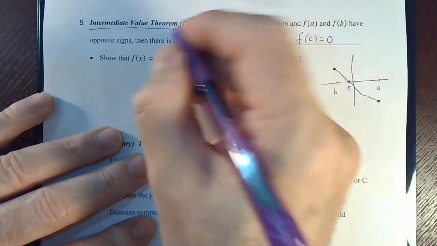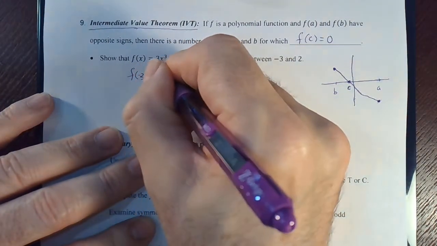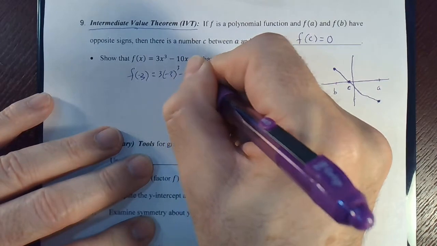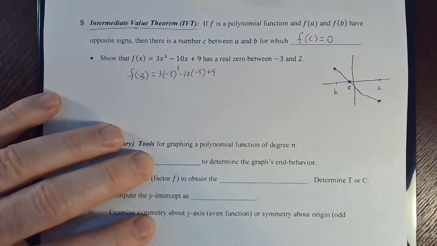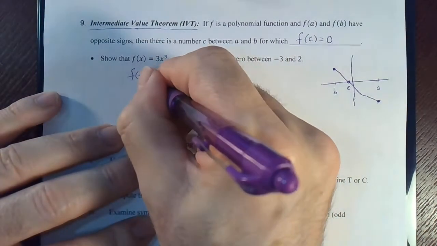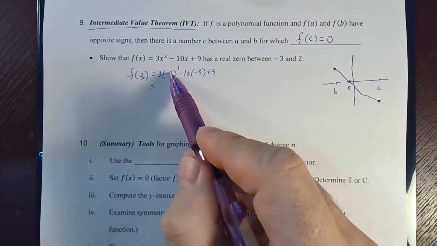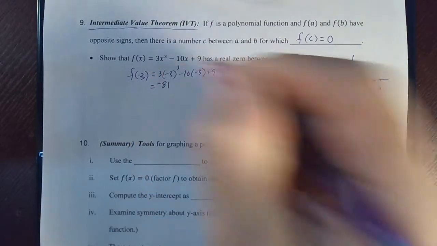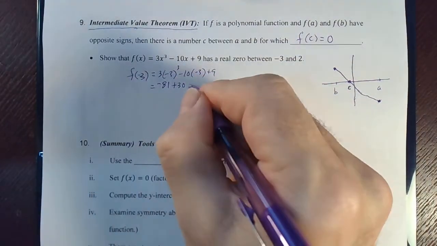So let's see. What is f of -3? It's 3 times -3 cubed minus 10 times -3 plus 9. All right, what is that going to be? -3 cubed, 3 times 3 times 3 is 27, so that'd be -27 times 3, which is -81. But then this is plus 30 plus 9.